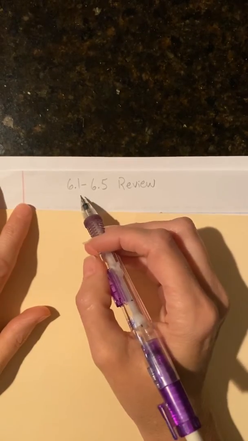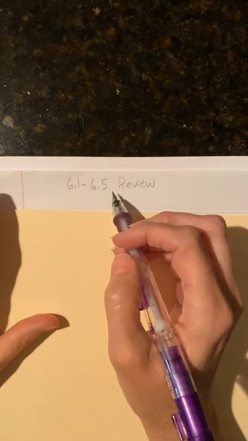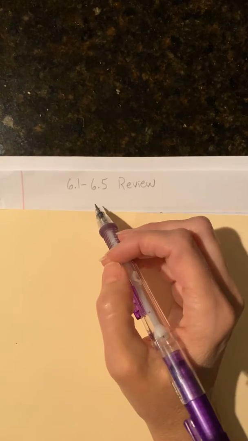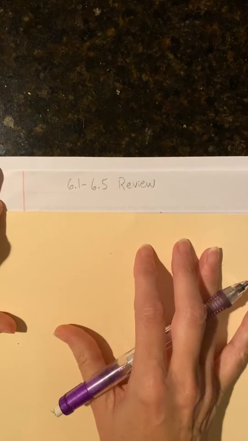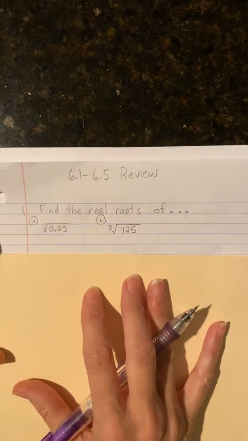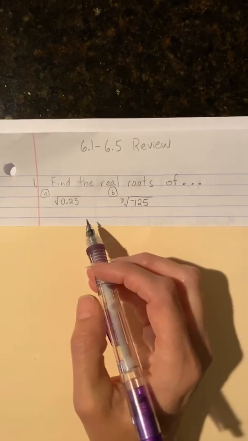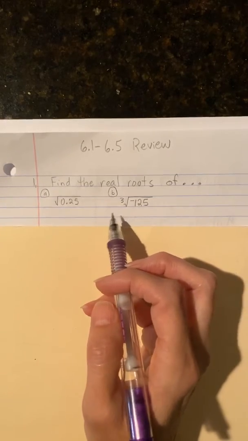So the rest of this chapter is getting away from radicals a lot. So I think we should have a 6-1 to 6-5 test. More details on that later, but this would be like a practice for that. All right, so here are the first two questions. They want us to find the real roots of these two numbers. So press pause, do that in a calculator, and then press play again.